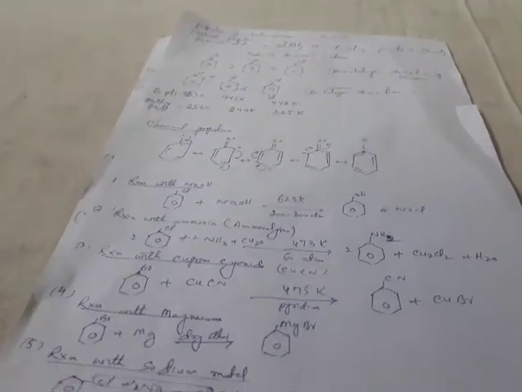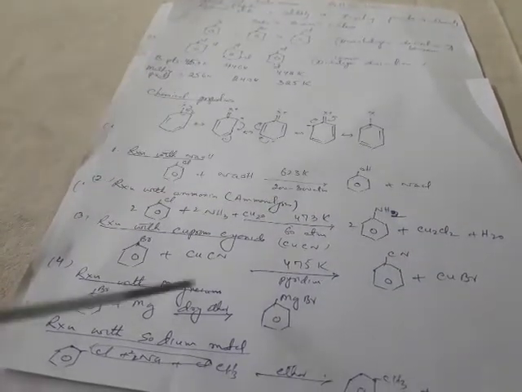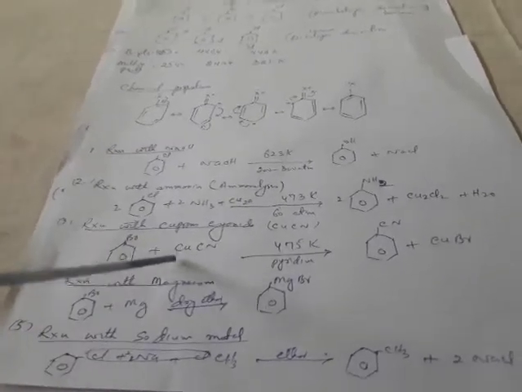Then we have the reaction with cuprous cyanide. In this reaction, the bromine atom in bromobenzene gets replaced by the cyano group. When bromobenzene is treated with cuprous cyanide at a temperature of 470 to 475 Kelvin in presence of a base, that is pyridine, we get cyanobenzene, or we can call it benzene nitrile or benzonitrile, plus cuprous bromide.